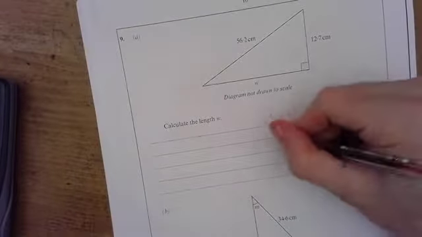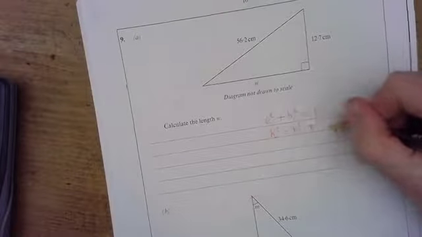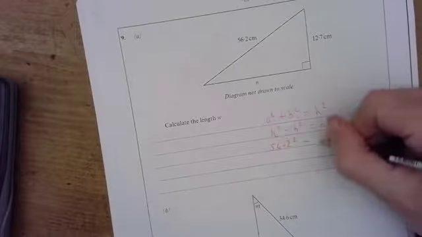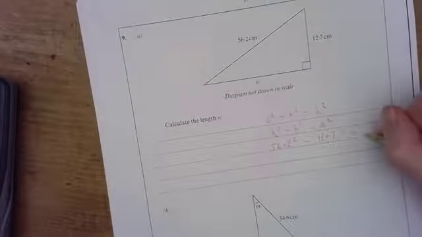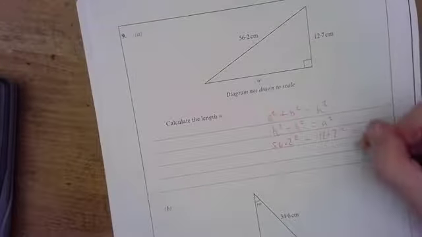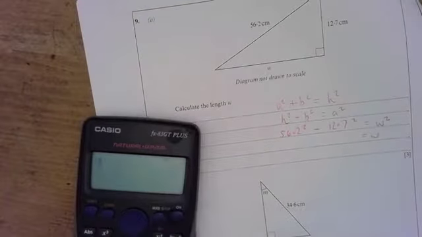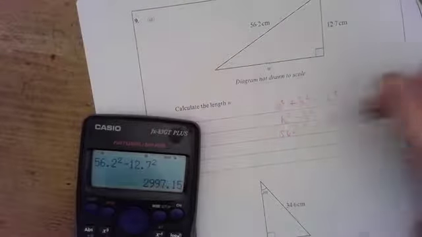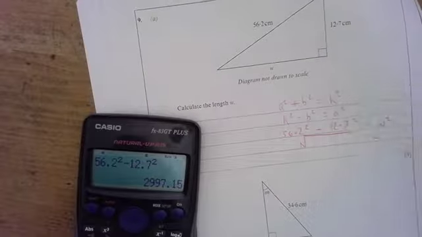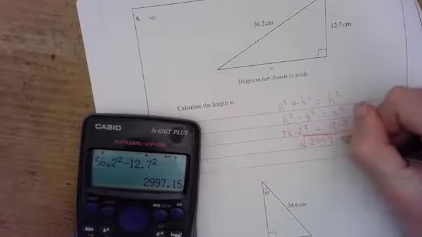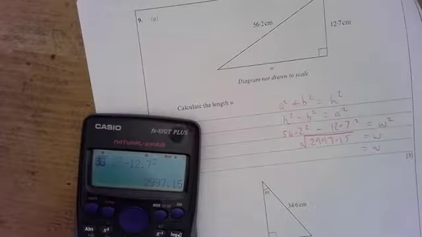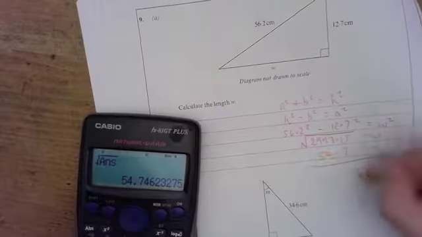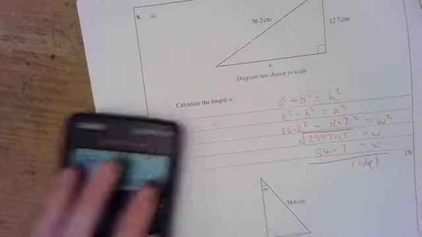Because I know the hypotenuse, I'm actually going to do the hypotenuse squared, take away the other one squared to equal the other one squared. So that will be 56.2 squared minus 12.7 squared to equal w squared, because they said it's w. I will then find out what that is. So 56.2 squared minus 12.7 squared, which comes to this number here, but I'm going to take the squared over at the same time and make that a square root. So it's 2997.15. So square root of that answer comes to 54.7 to 1 dp, but I do need to reference that to 1 dp.